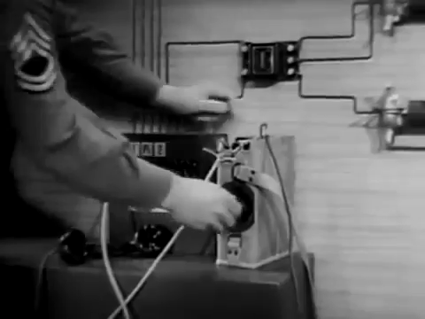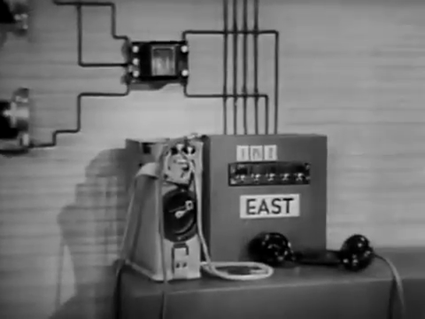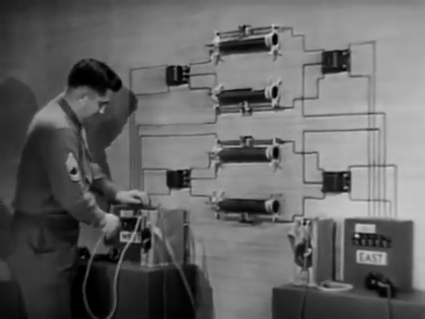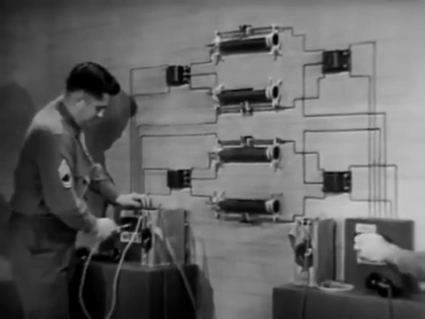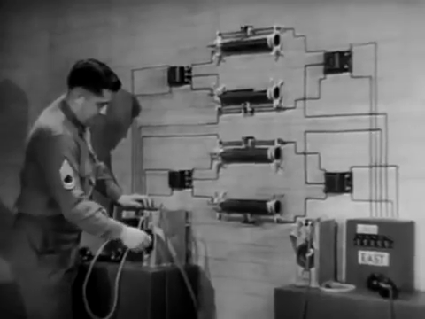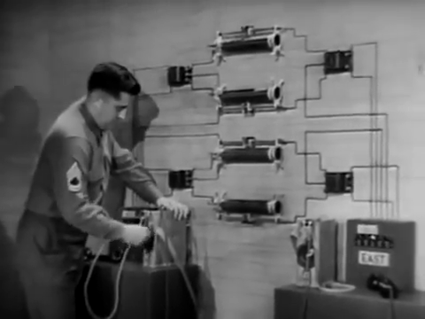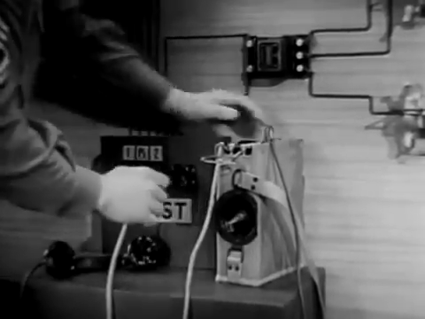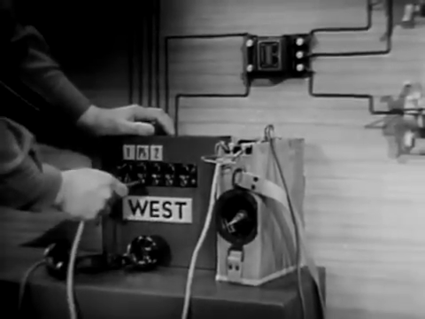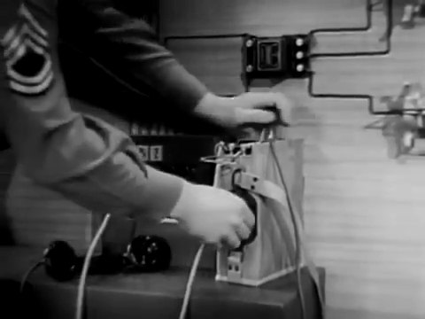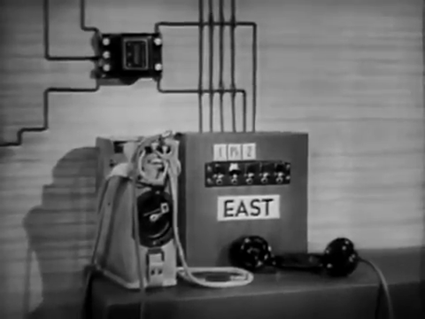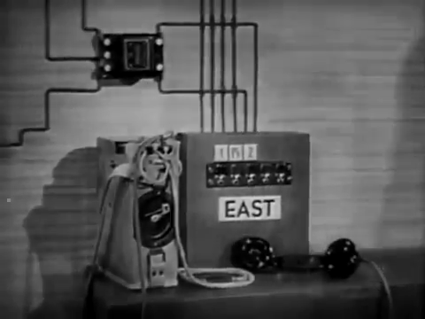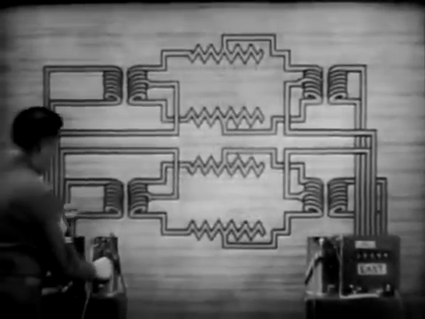We'll ring on the number 1 line first. Okay. Now let's try the number 2 line. Okay. How about the phantom? Yes, we have installed a third circuit by using four repeating coils and a few feet instead of a few miles of wire. Here's how it works.